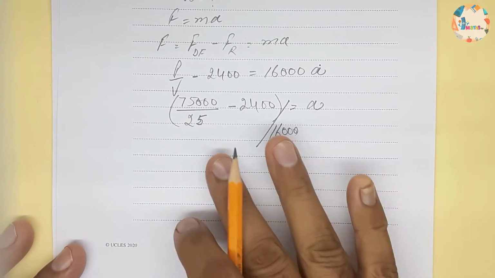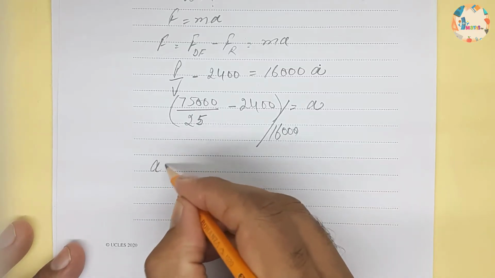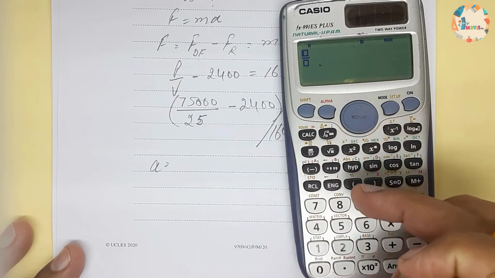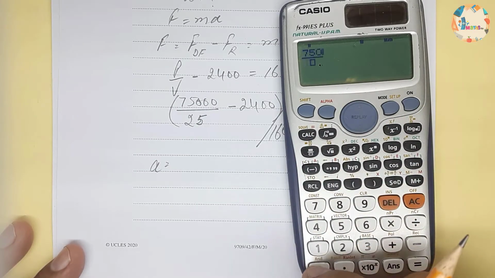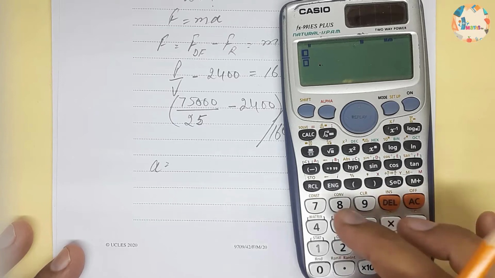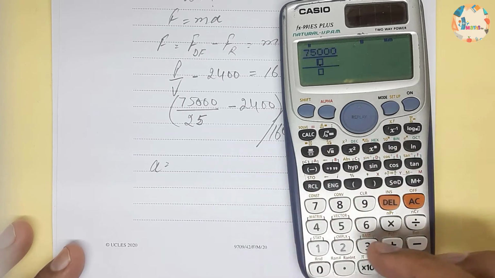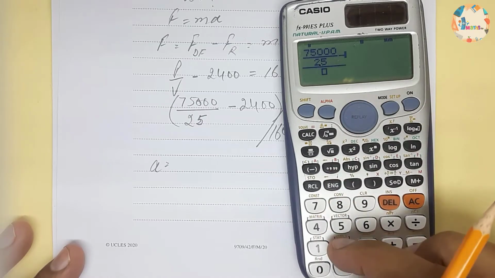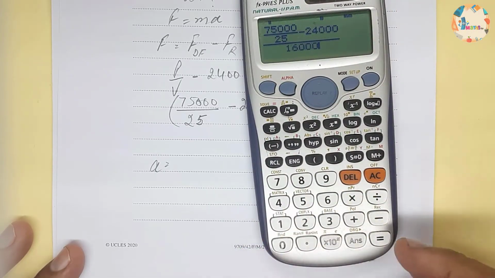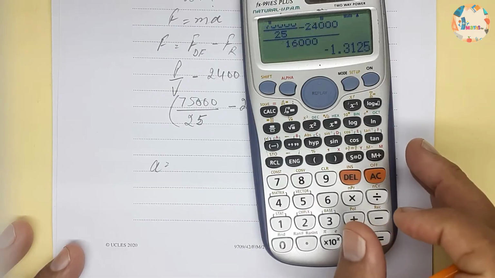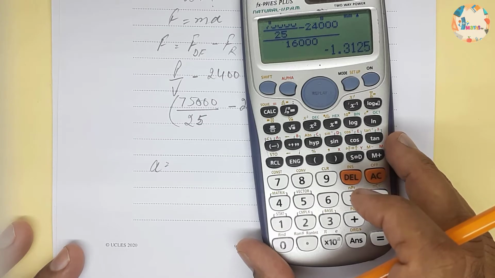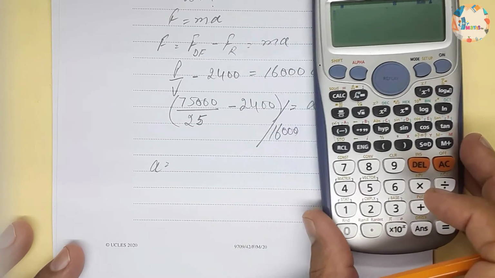Now we have to find this one. To calculate this, A will be equal to, we can use calculator, and for this one we can write 75000. Basically I'll start with the bracket, or otherwise also we can start this one, and divided by 25 and minus 2400, and this will be divided by 16000, and this is basically minus 1 point, this one, there is a calculation mistake. We can redo the calculation.